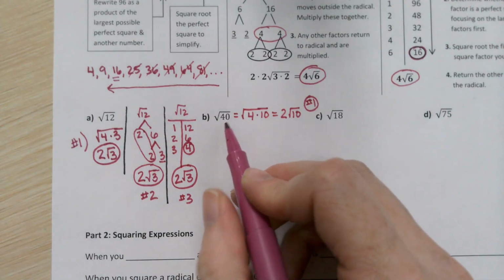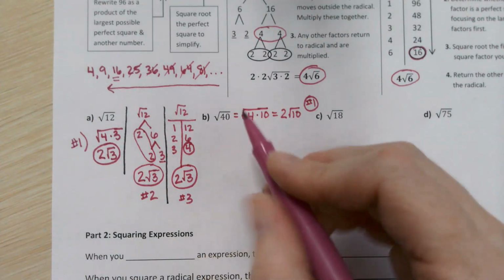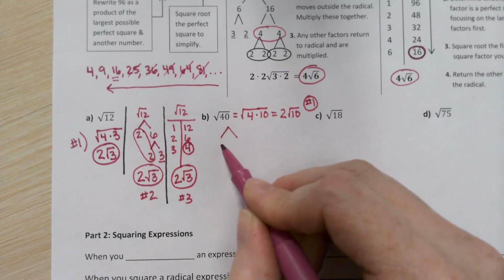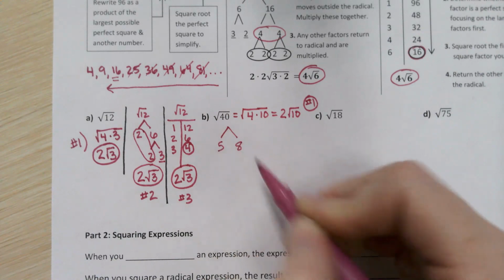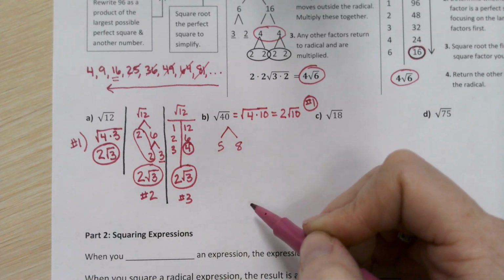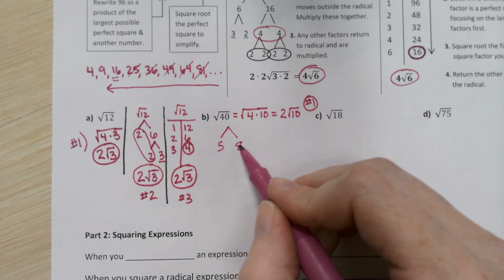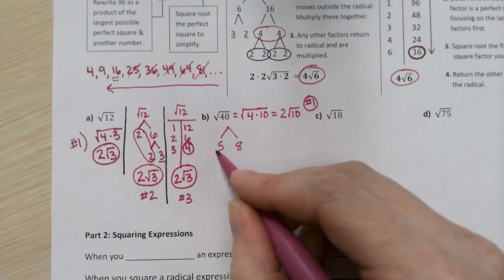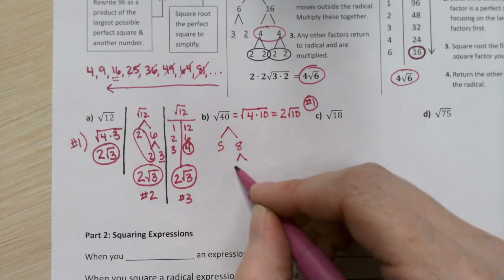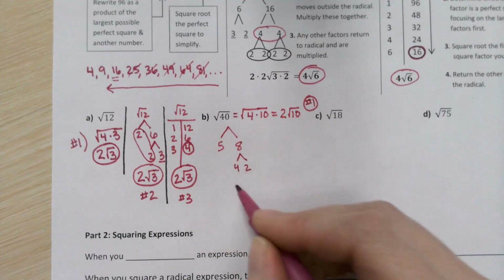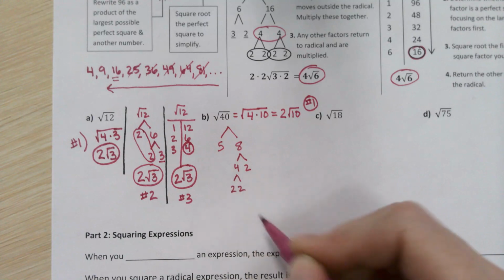For option number 2, I would do a factor tree. So I might split up 40 as 5 times 8. Maybe that's what I think of first when I think about things that multiply to be 40. Maybe you thought of 4 and 10 or 2 and 20. Lots of options. 5 is prime, so that part's done, but 8 could be 4 times 2, and then 4 could be 2 times 2.